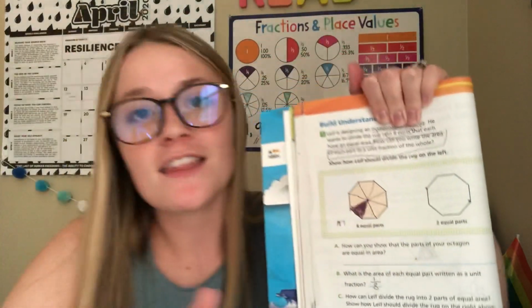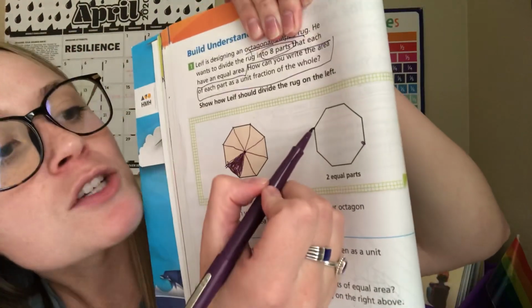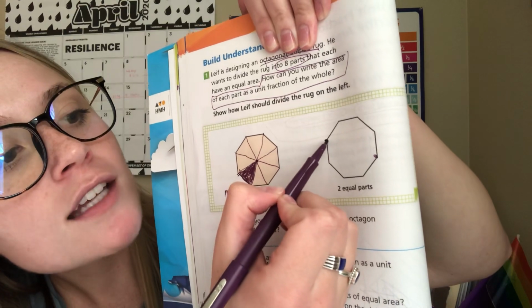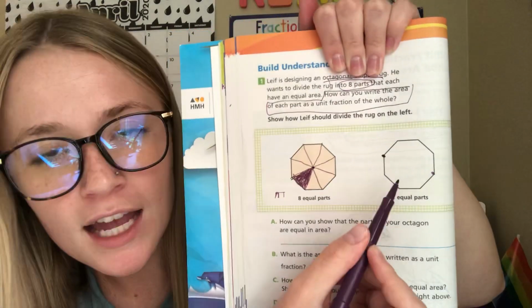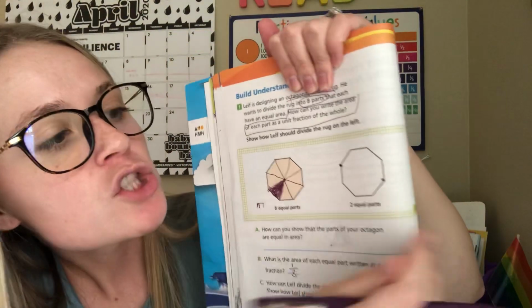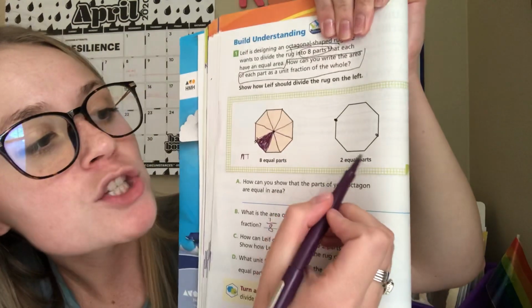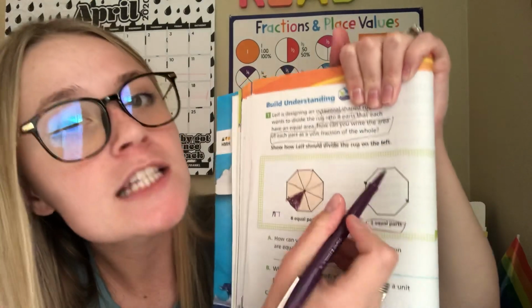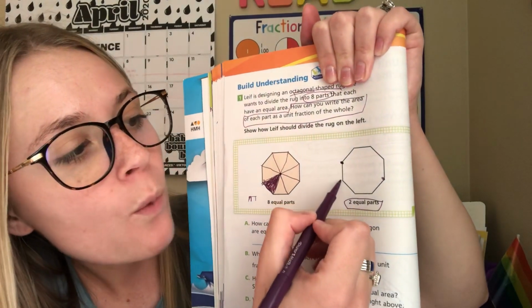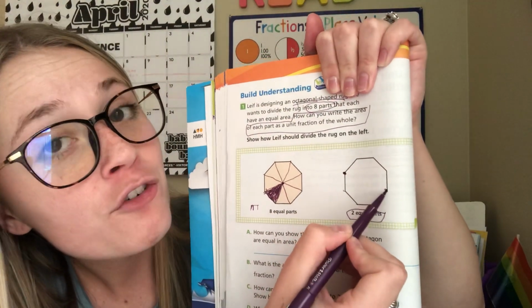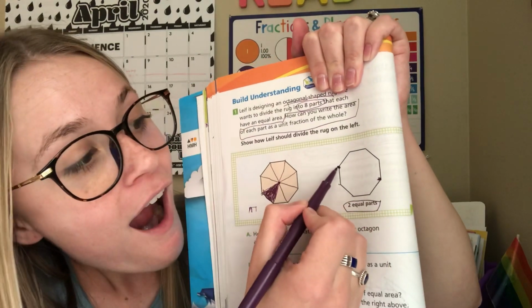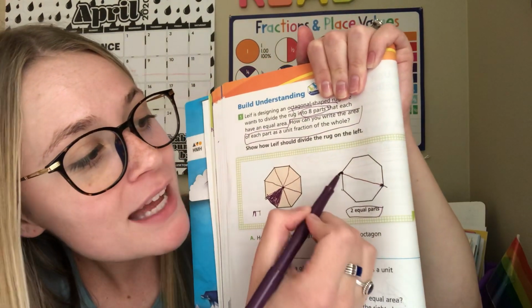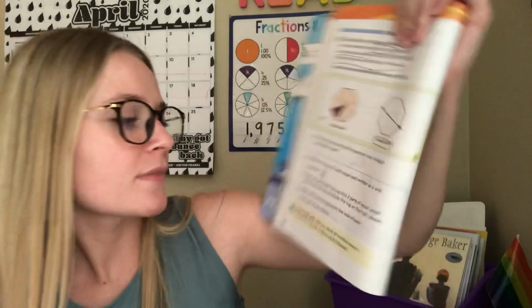Ooh, see what I did there? That was kind of magical. Here's 1 corner. This is an octagon. Octagons have 8 sides, 8 corners. So if I want 2 equal parts, I'm going to cut it in half. Half of 8 is 4. So I'm counting 1, 2, 3, 4. Oh, that was magical. Okay.